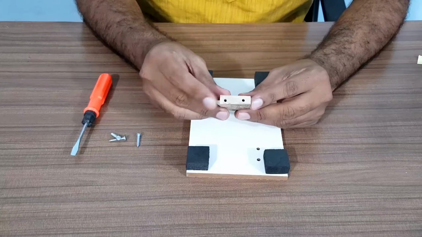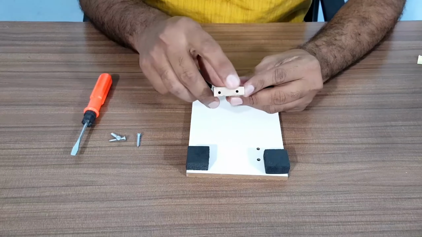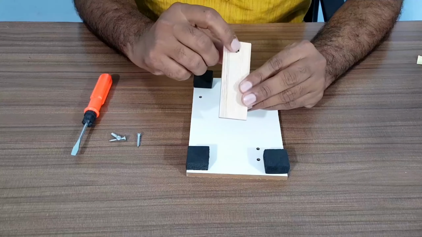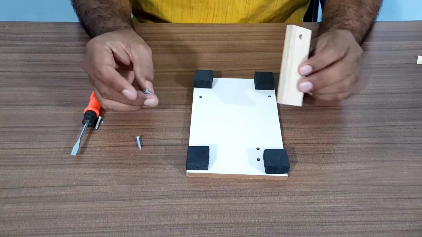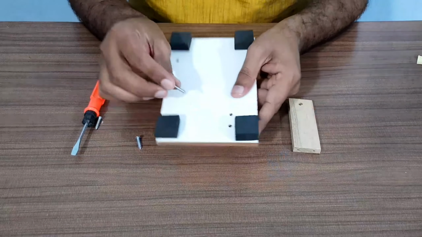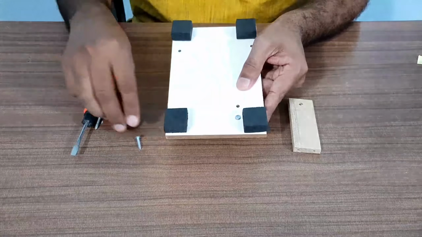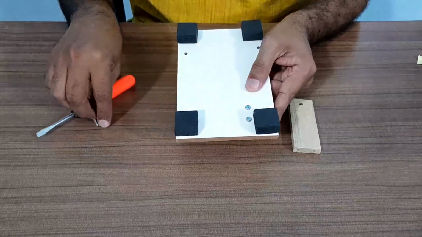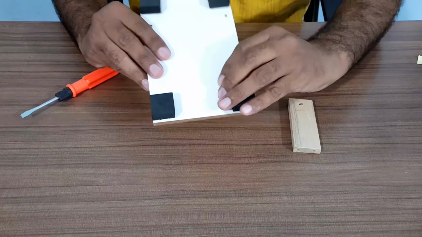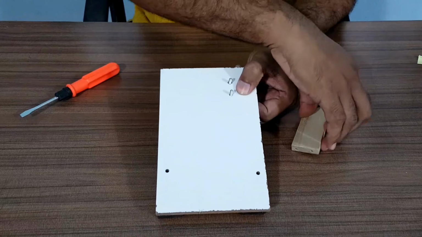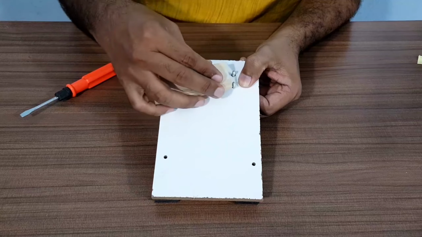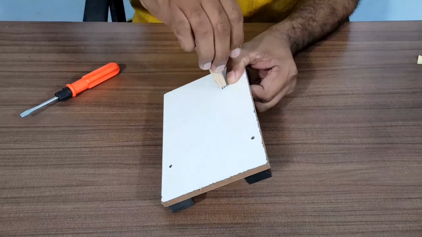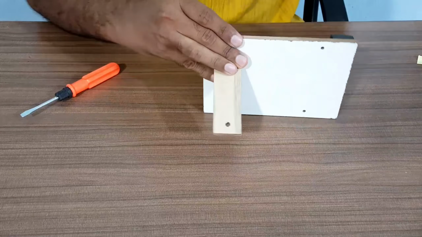If you see this wooden batten carefully, you have these 2 holes here and one big hole on this flat side. We will use these 6x19 screws. So insert these screws from the bottom side like this. One extra screw is given, and if you turn it upside down, you have to match these 2 holes with the screws, but at a time you will tighten only one.